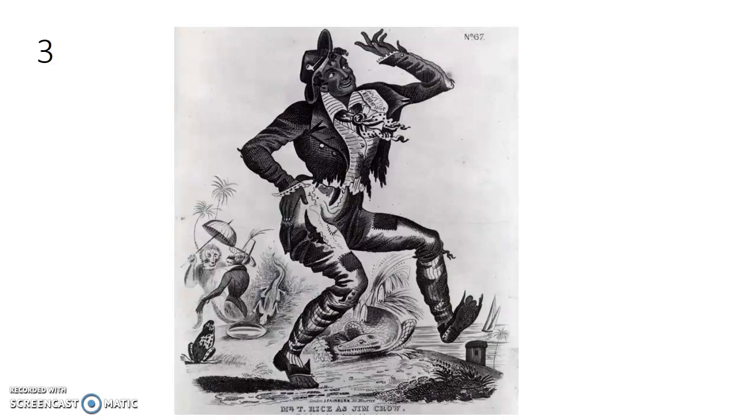Sharecropping was occurring at this time. Some important people you may need to know are the people who were trying to lead the civil rights movement at that time, and that's Booker T. Washington and W.E.B. Du Bois.